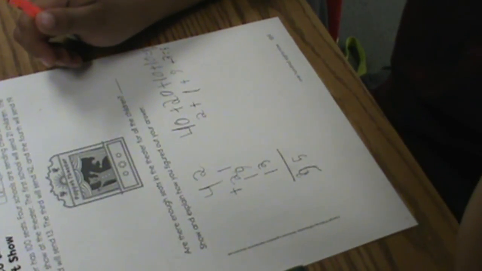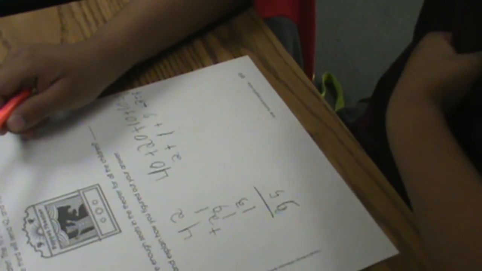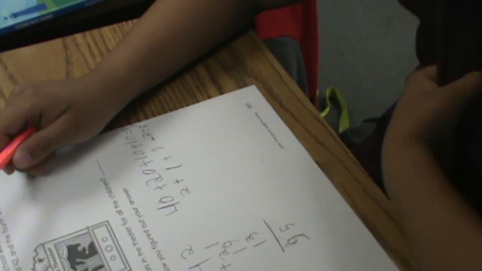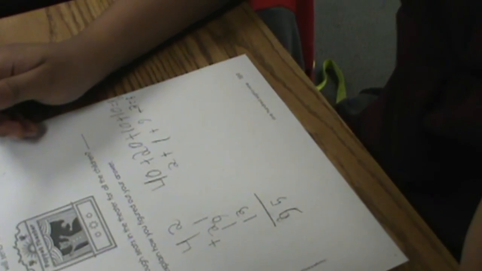So explain to me how you're solving this problem, Muriel. I'm solving this problem by separating the tens from the ones. So I put 40, 20, 10, and 10 to make another number, and I used 2, 1, 9, and 3 to make the number.